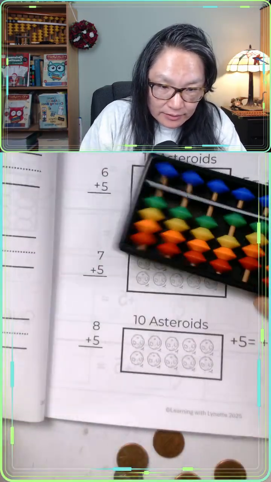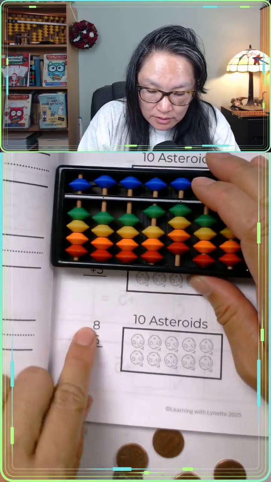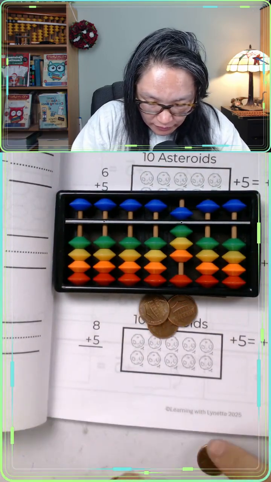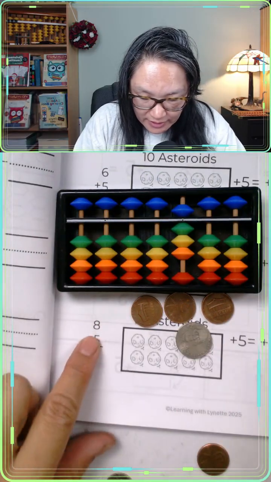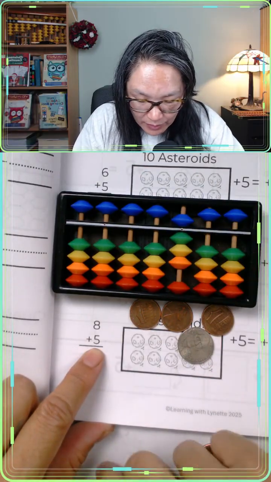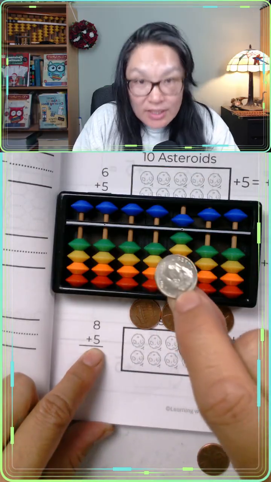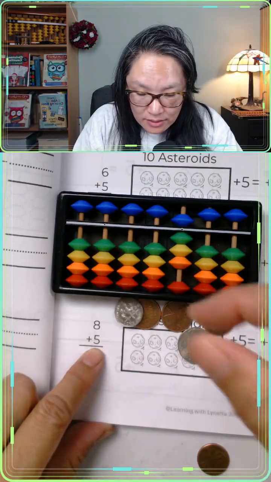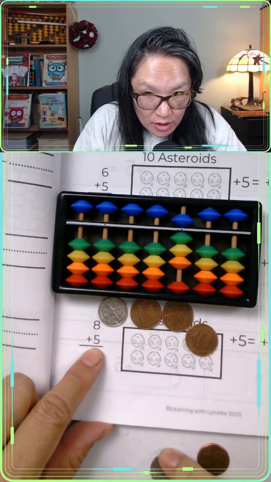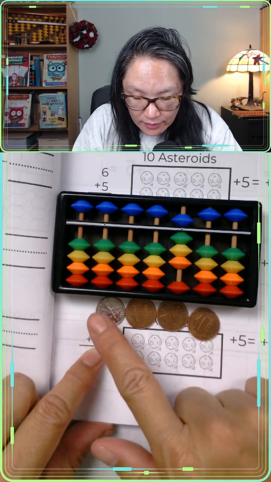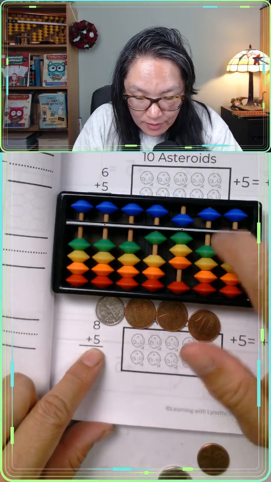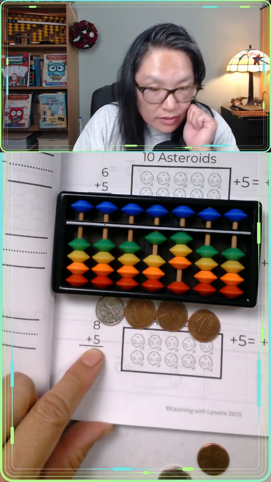If I have 8, 1, 2, 3, 4, 5, 6, 7, 8. There's my 8, right? I have 8. I want to add the 5. I have no more room to add the 5, but I have 10 cents. I'm going to give you 10 cents. Because I give you 10 cents, that's too much. I need change back. So I'm going to take away the 5. So my final answer is 13. 10, 11, 12, 13. I could do it again. Add the 10 minus the 5. So my final answer is 13.